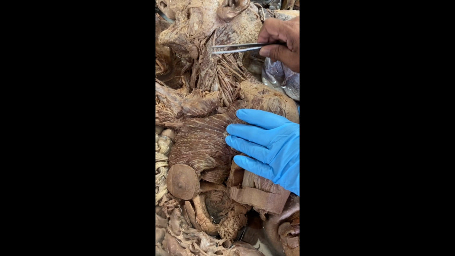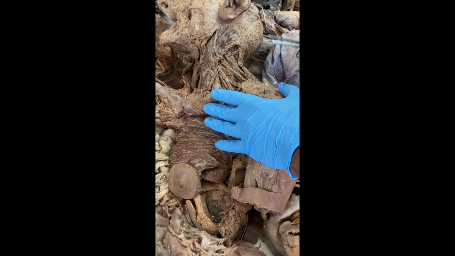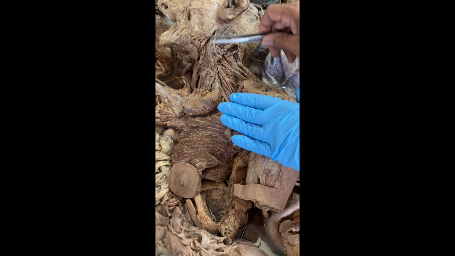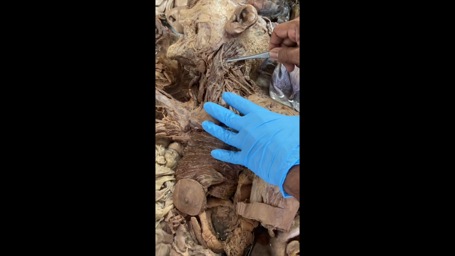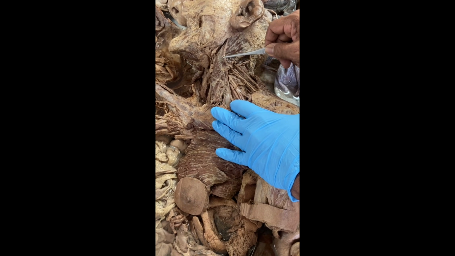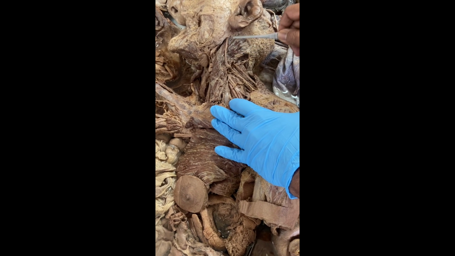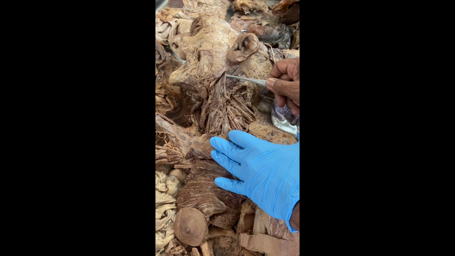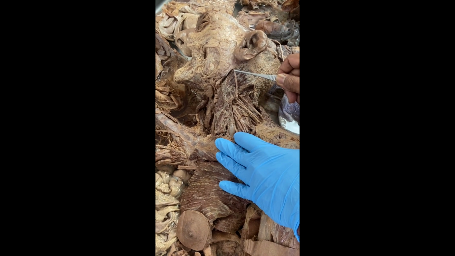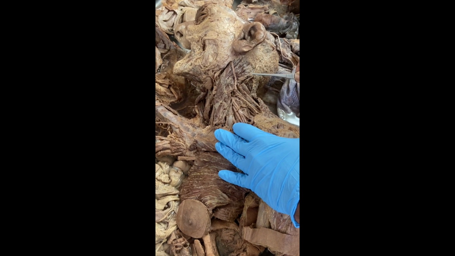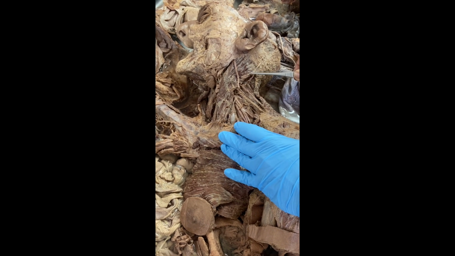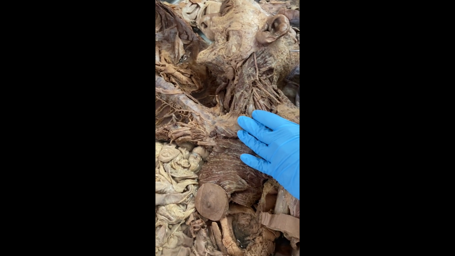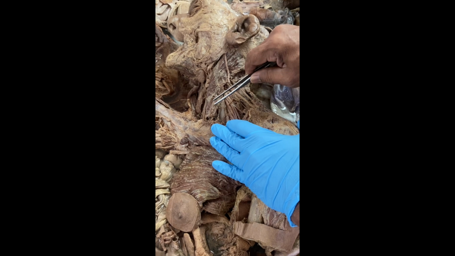Now, what are the contents of superficial fascia? We get the platysma muscle, which is removed. Then cutaneous nerves. What are the cutaneous nerves you can see? This is the great auricular nerve. It is going towards the parotid gland just below the auricle. This is the lesser occipital nerve, going to the posterior quadrant of the scalp.